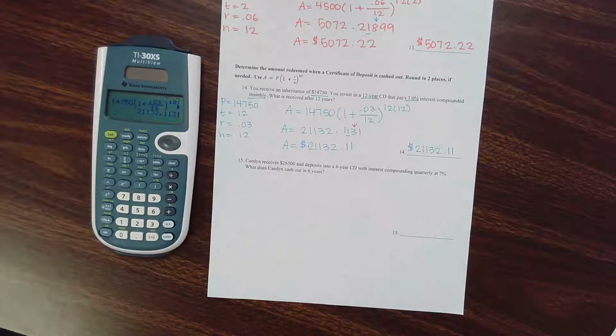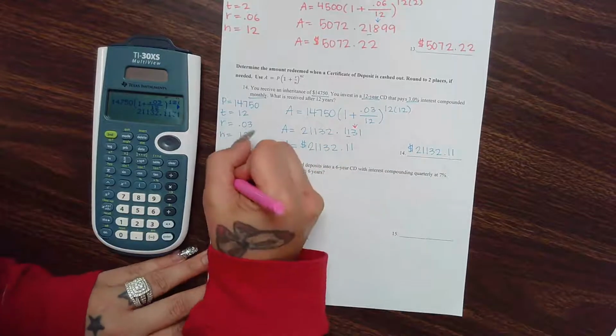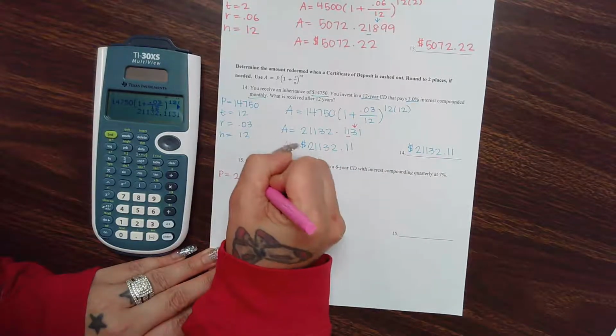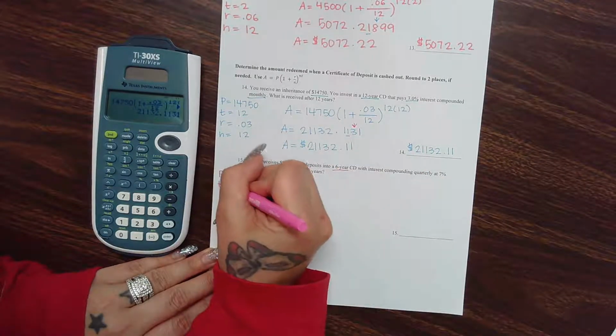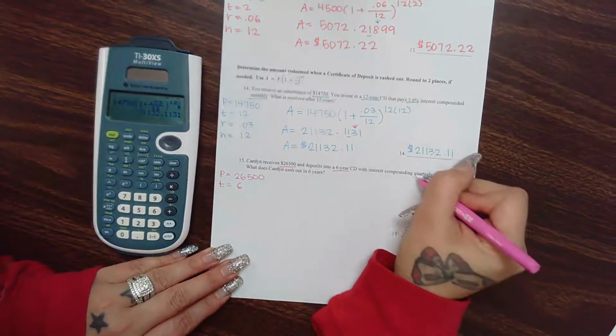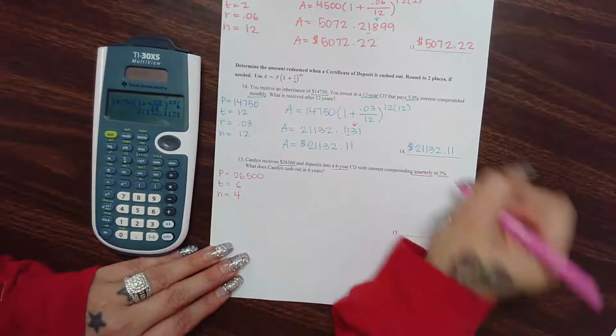Okay. It says Caden receives $26,500 and deposits into a 6-year CD with an interest compounding quarterly at 7%. What does Caden cash out in 6 years? Exact same information is given to me as the previous problem, just worded slightly different, right? So Caden's receiving $26,500. That's his principal, and that's what he's going to invest. And he deposits it into a 6-year, so that's my T, CD with interest compounding quarterly, that's my N. Quarterly is 4 at 7%.